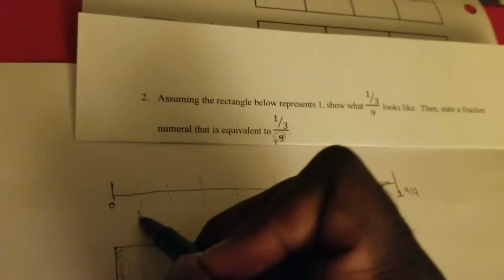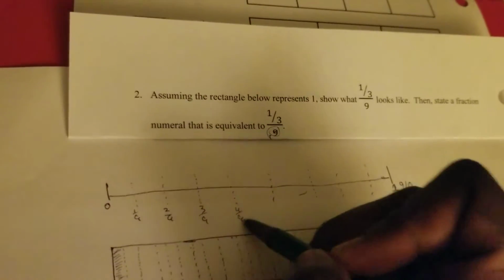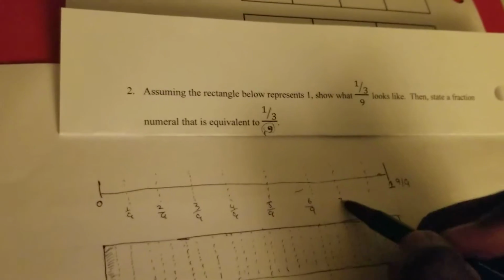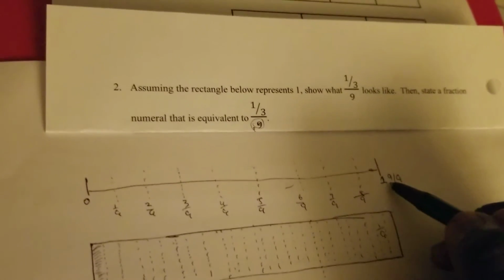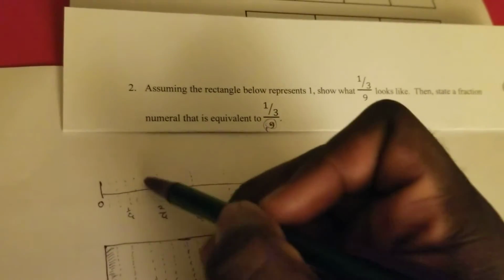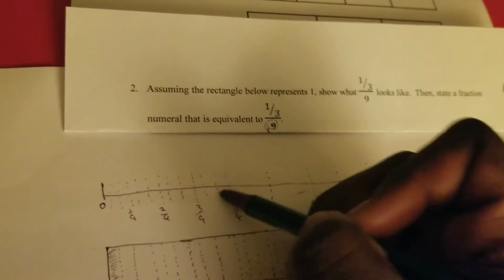right, 1/9, 2/9, 3/9, 4/9, 5/9, 6/9, 7/9, 8/9, and then one over here is 9/9. Right now, a third of a ninth. So I need to take each ninth on my number line and cut into 3 equal parts. It's the exact same thing, guys.